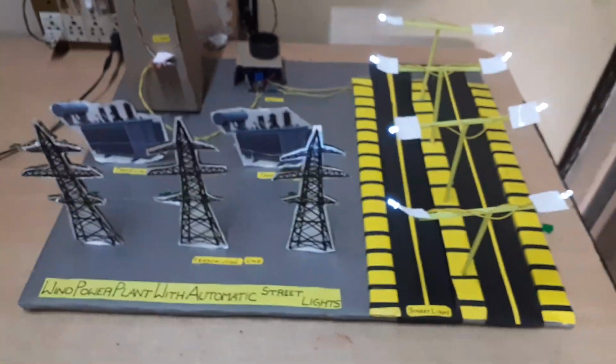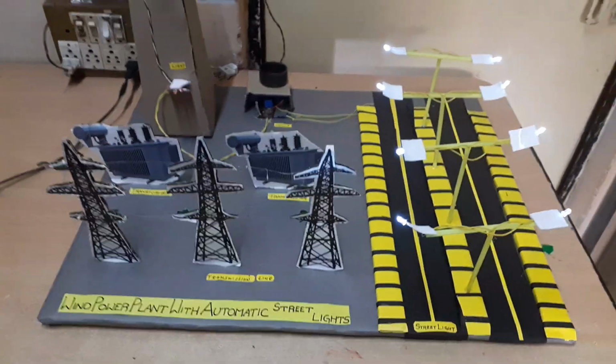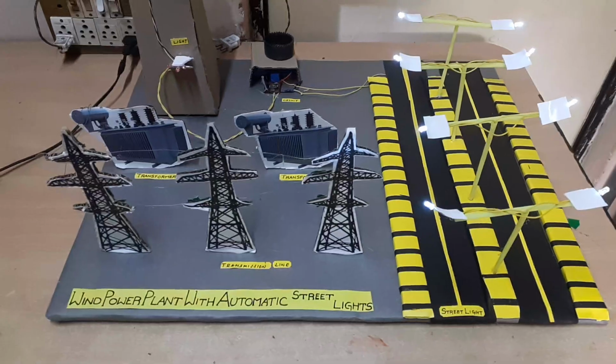This is the concept of windmill power plant. The windmill will generate electricity required for the street light as well as for homes.